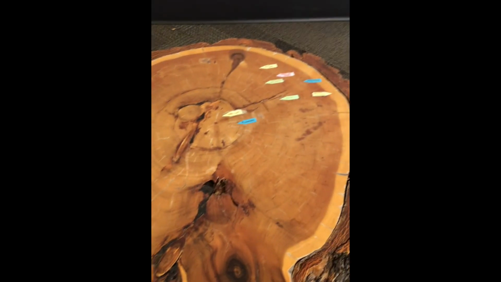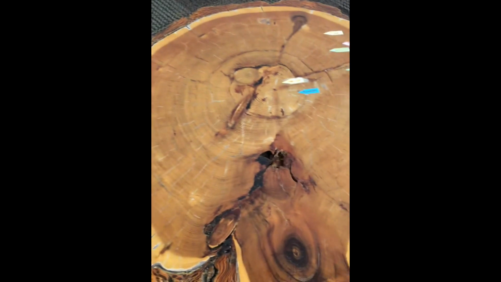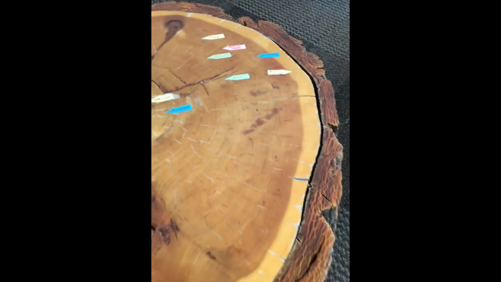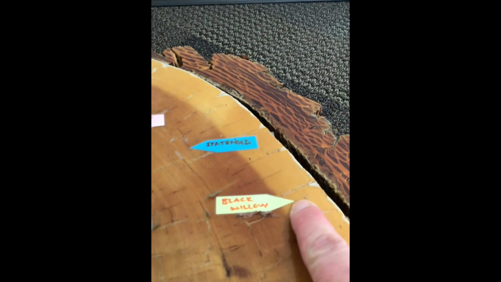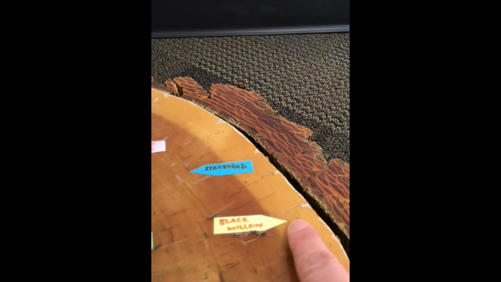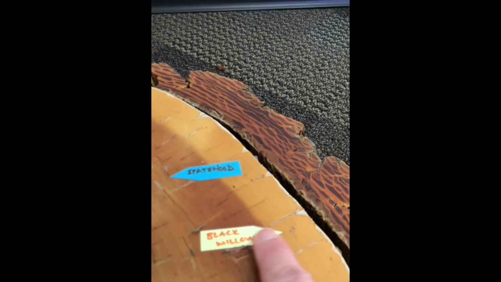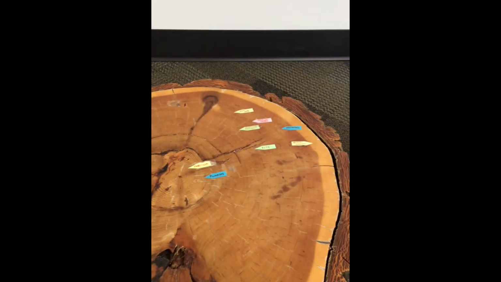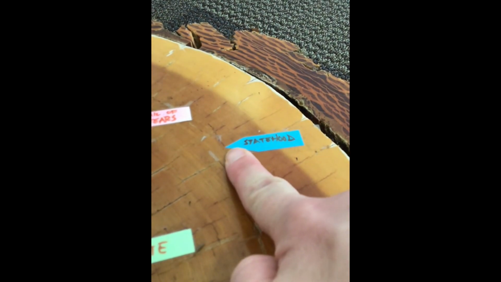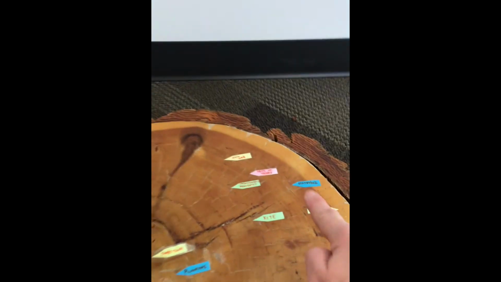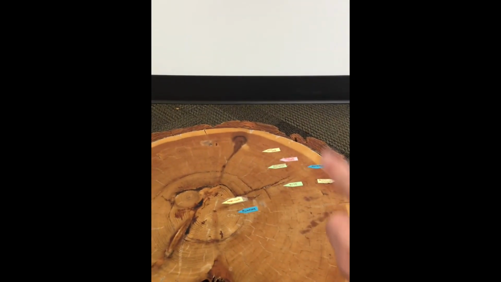And as I pan out a little bit, you can see there's a lot of things that we can learn from looking at this tree cookie. Now, as I come a little closer, you can see right here we have black willow. The black willow, this guy over here that we just looked at, started growing when this tree was already this big. So this tree was already that wide around when the black willow started growing. Just kind of mind-boggling to look at that. And this tree was already this big when Oklahoma became a state.